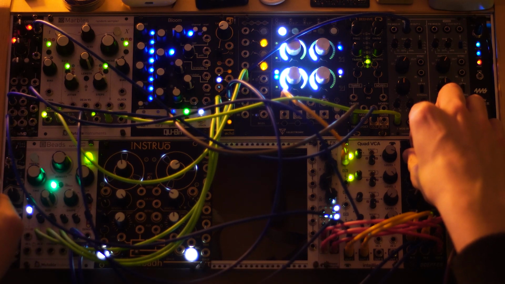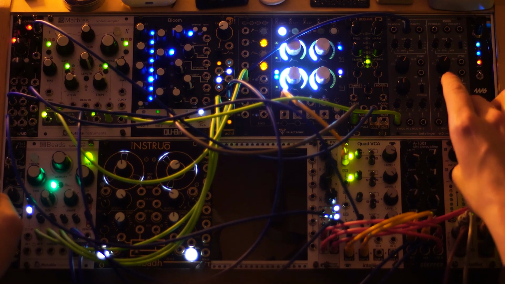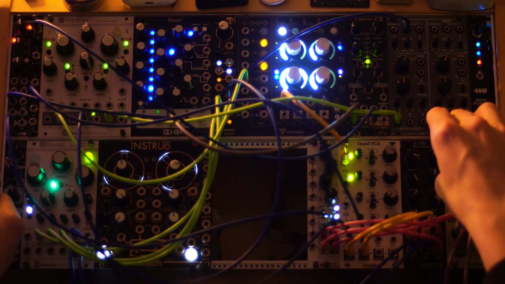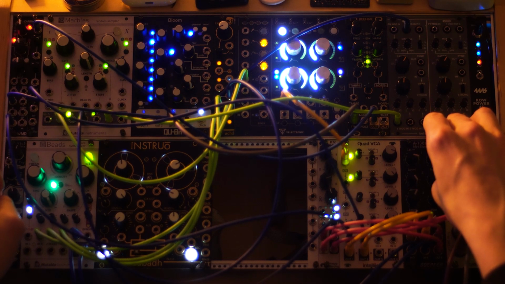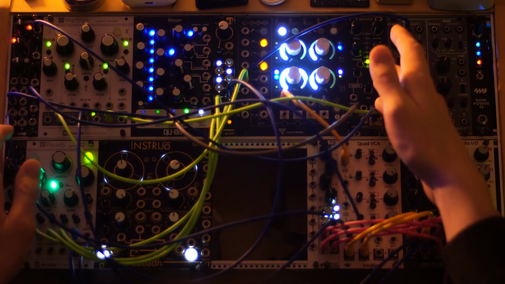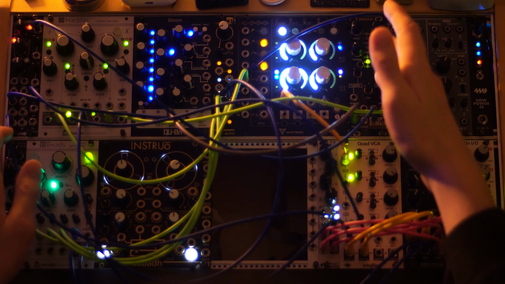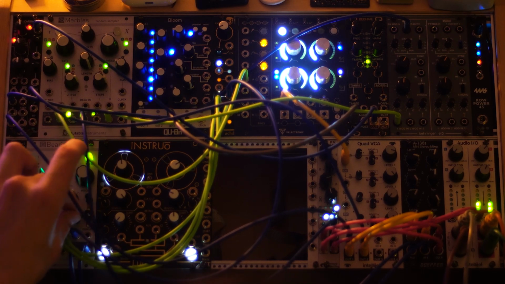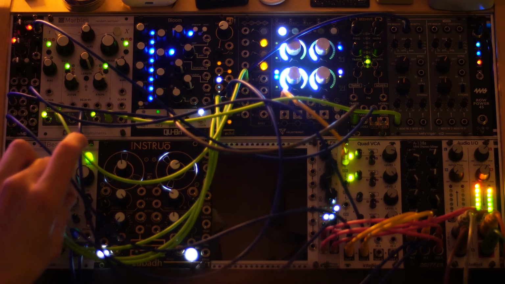Oh yeah. So we've got some nice random melodies happening with the Behringer 112 oscillator over here. Really nice analog oscillator. A nice pulse beat in the Plaits and Beads generating the soundscape ambience.